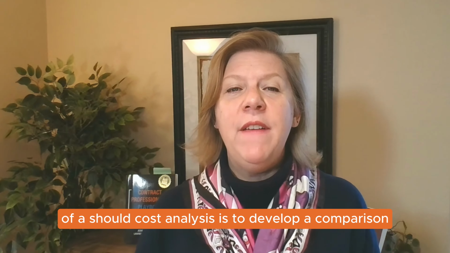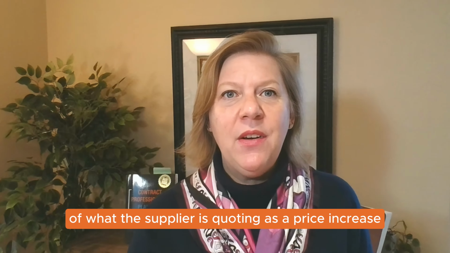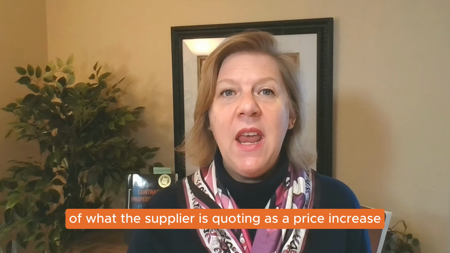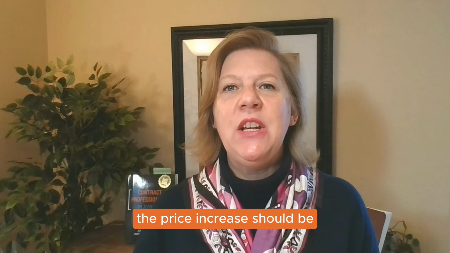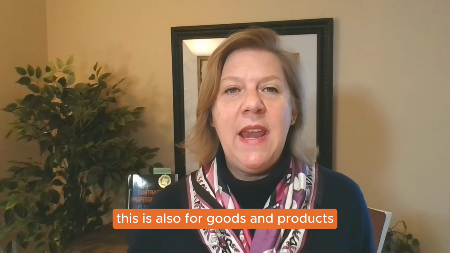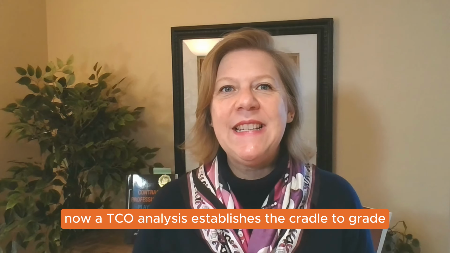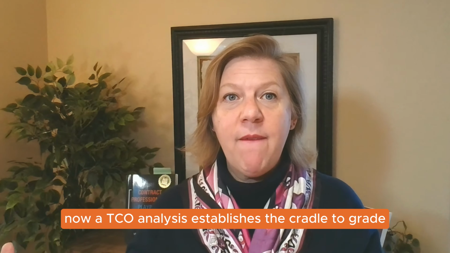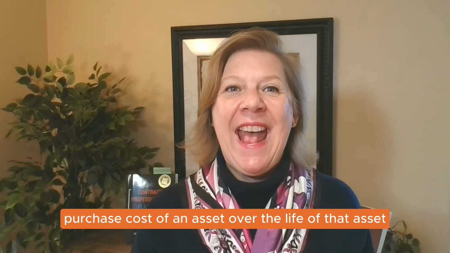Now, the goal of a should cost analysis is to develop a comparison of what the supplier is quoting as a price increase and what the buyer's own analysis shows the price increase should be. Now, the second kind of financial analysis is a total cost of ownership. This is also for goods and products. Now, a TCO analysis establishes the cradle to grave purchase costs of an asset over the life of that asset.